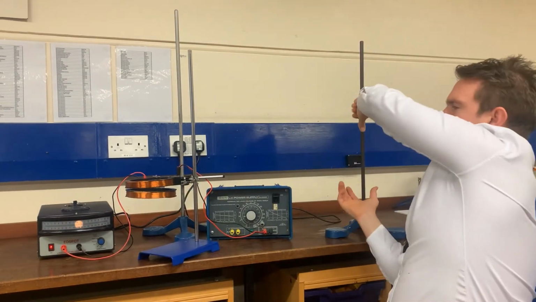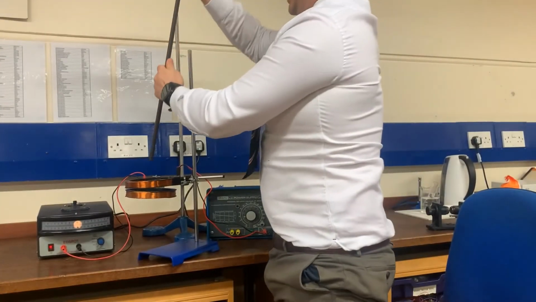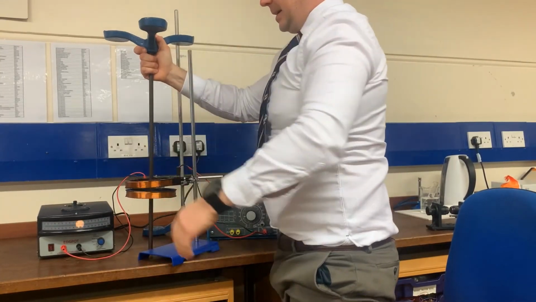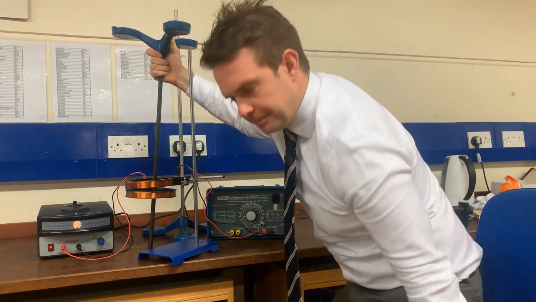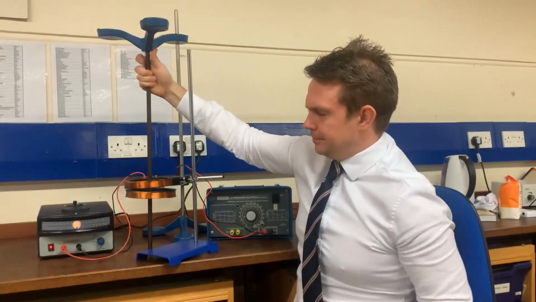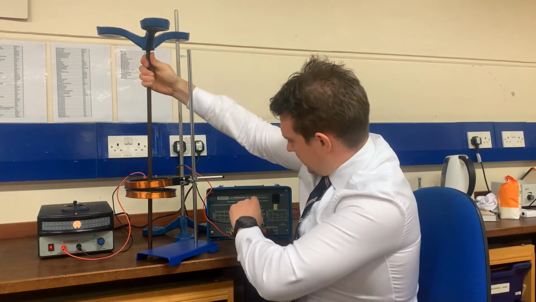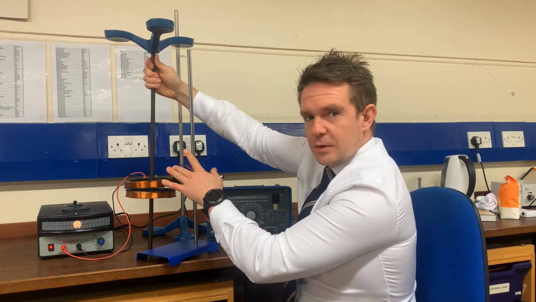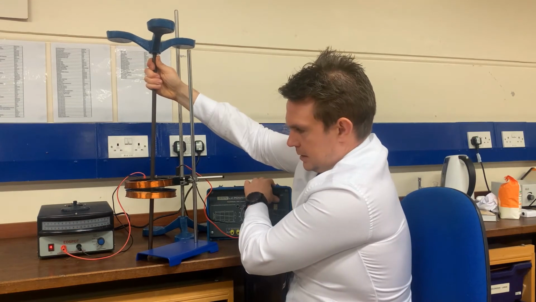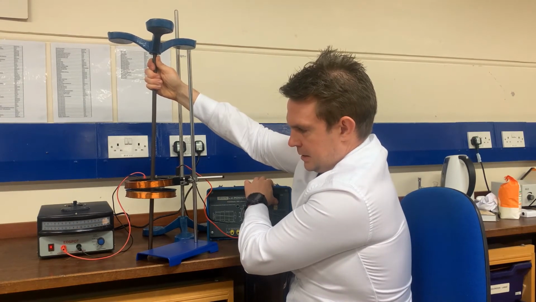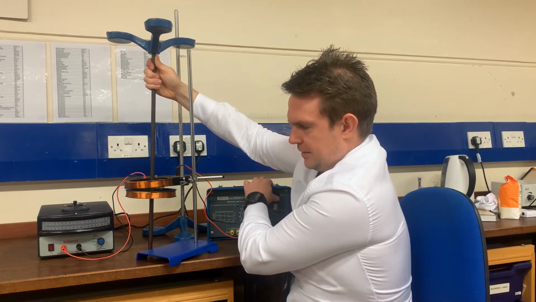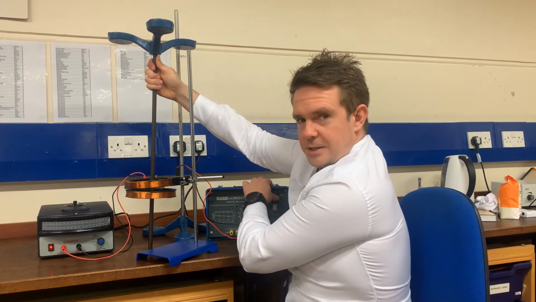Let me put the iron retort stand inside. Think about what's going to happen. What do you expect to happen? Pause the video, have a think. I'm going to do the same thing again with the iron retort stand inserted. You can see the deflection has got larger.